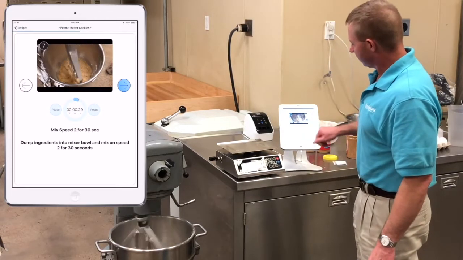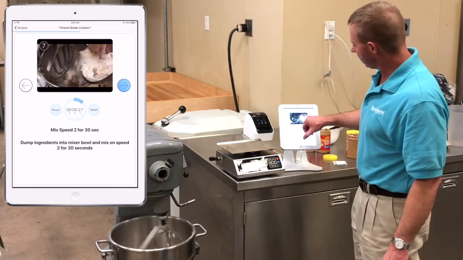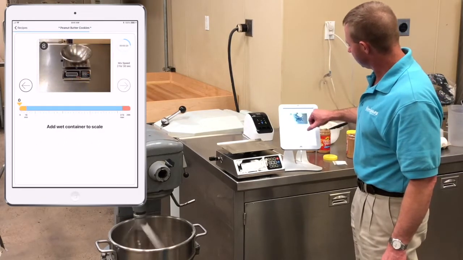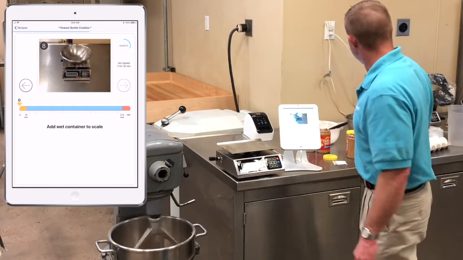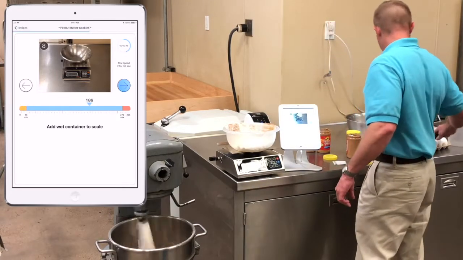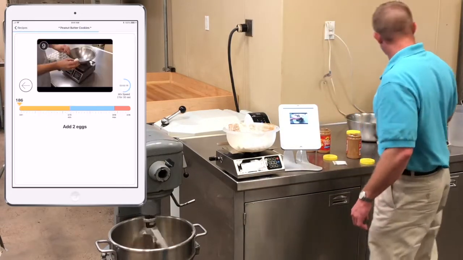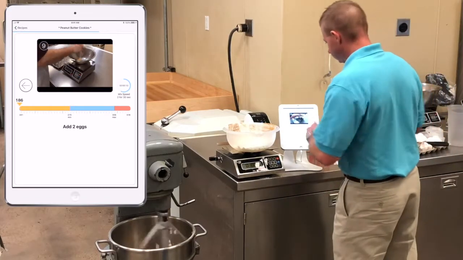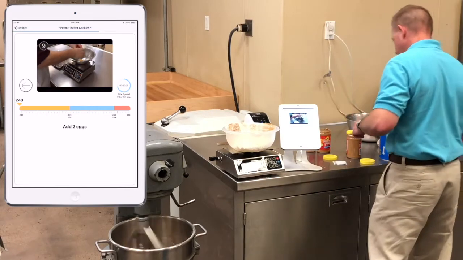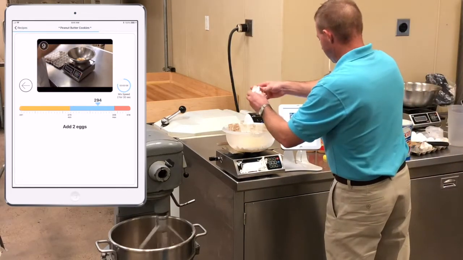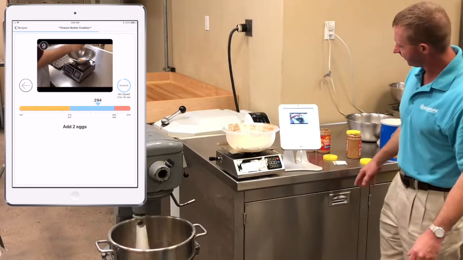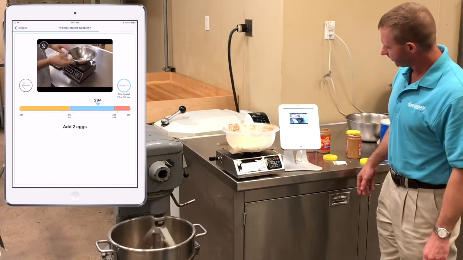Start. So this is what is known as an advanced timer. You'll notice that I can continue on with the recipe while the timer is running. The timer moves up to the top there. I have my whole. Good to go. Add a couple of eggs. Good to go, but I cannot move forward until the timer runs out. So I'm waiting on the timer.